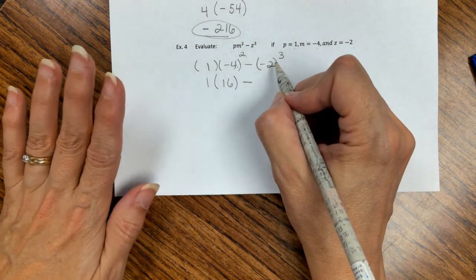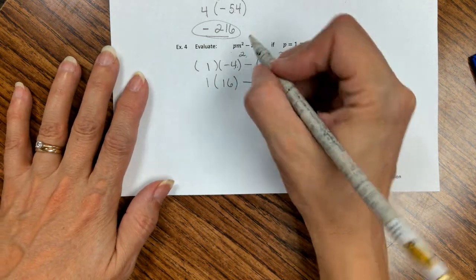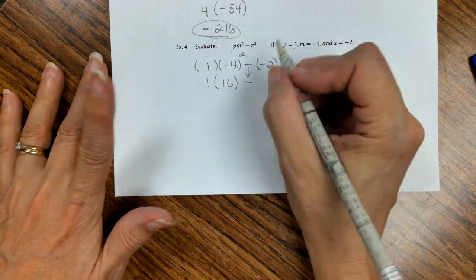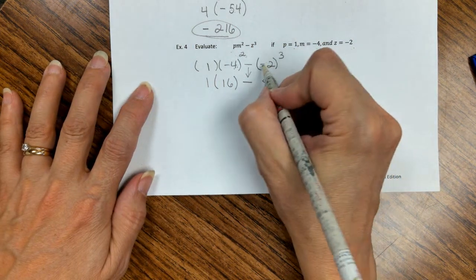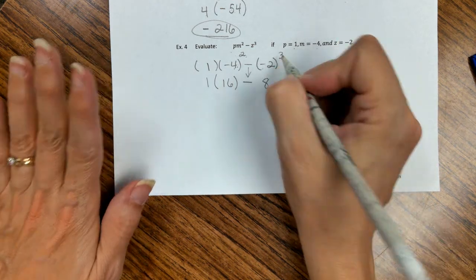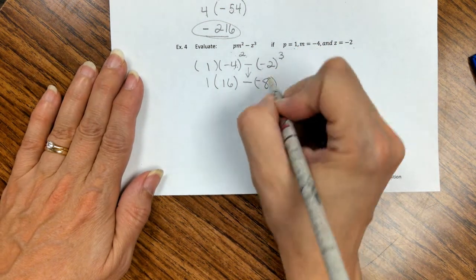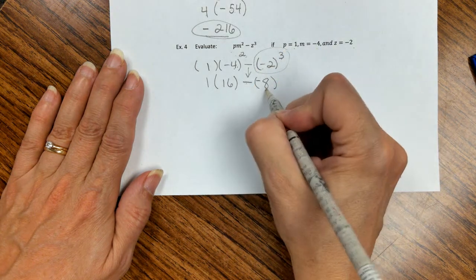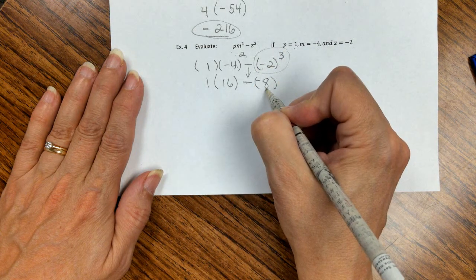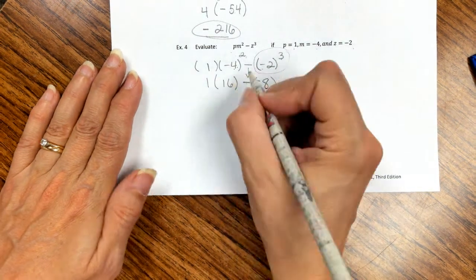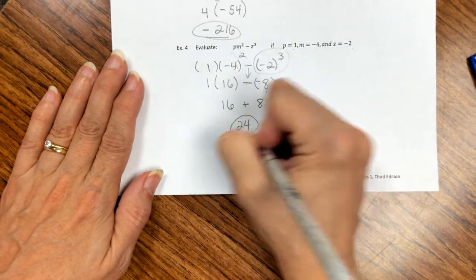Now, I can look at the sign in a little while. Okay, that minus is right there. -2 to the 3rd power is -8. -2 times -2 times -2, and that negative, we have 3 of them. That's an odd number, so that's negative. So that minus, and then this part is the -8. Minus a negative is plus a positive. So we have 1 times 16 is 16, plus 8 is 24.